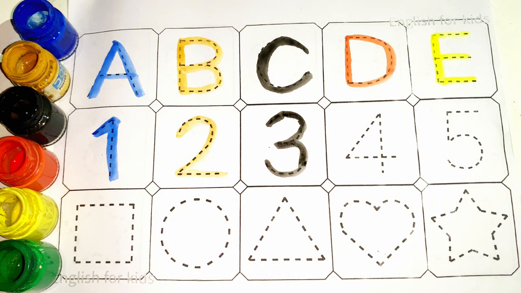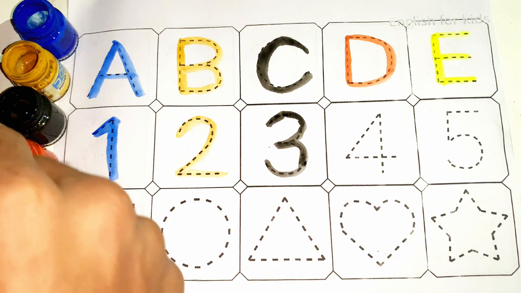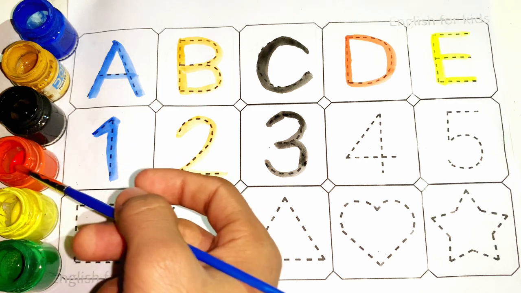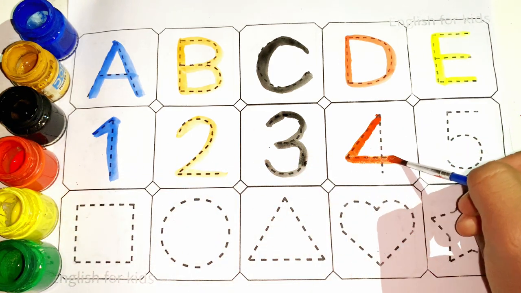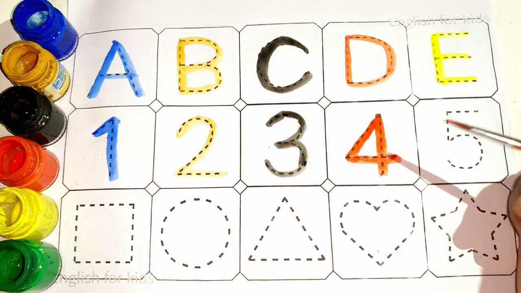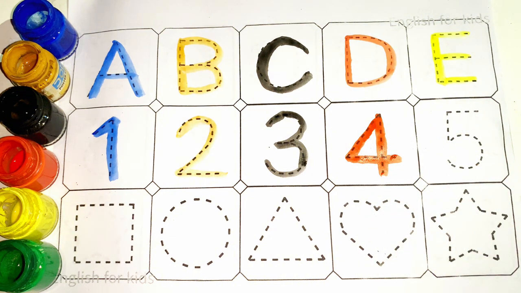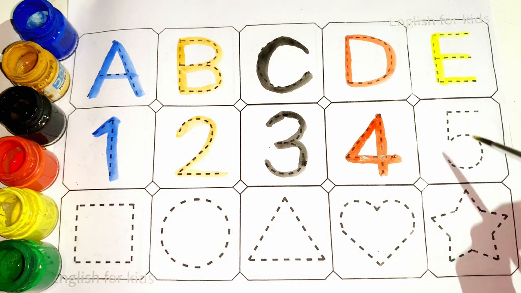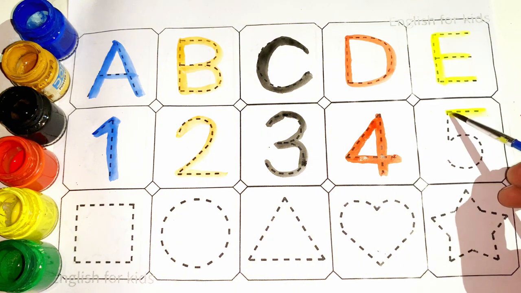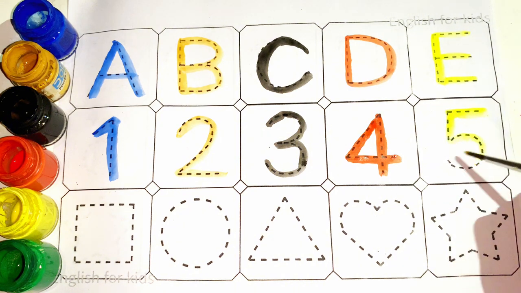Kids, now draw 4. The numbers of 4 and use red color. F-O-U-R, 4. Kids, now draw 5. The numbers of 5 and use yellow color. F-I-V-E, 5.